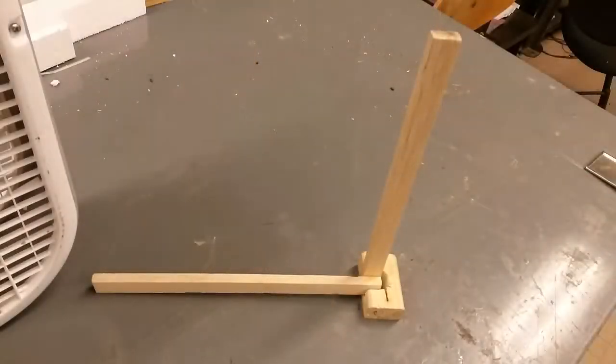Here's what my completed test stand looked like. Now let's briefly discuss how it works. The scale sits under the mechanism as shown. Then lift and drag forces are applied to the test object. The scales measure the vertical force applied here and here.